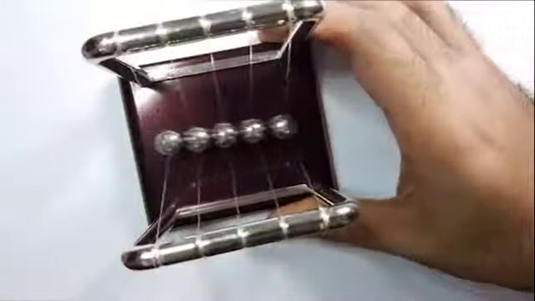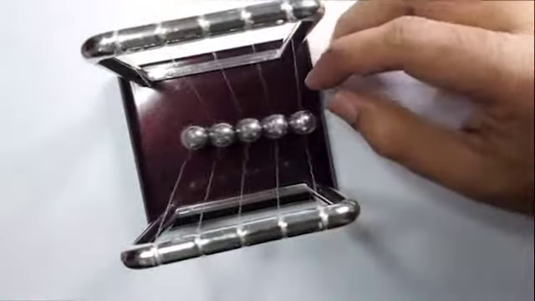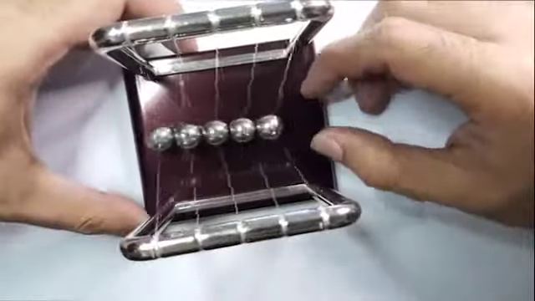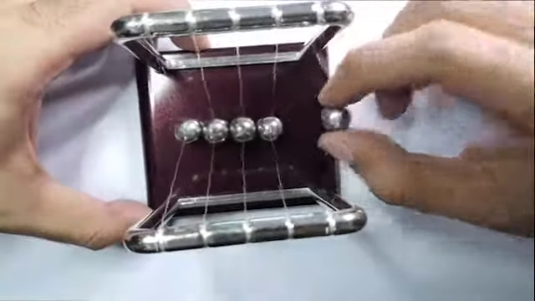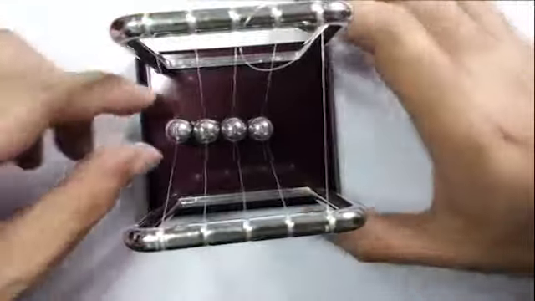This is a Newton's cradle. And we're going to use this to explain stuff. So what I'm going to do is hang a few of these balls off the sides.